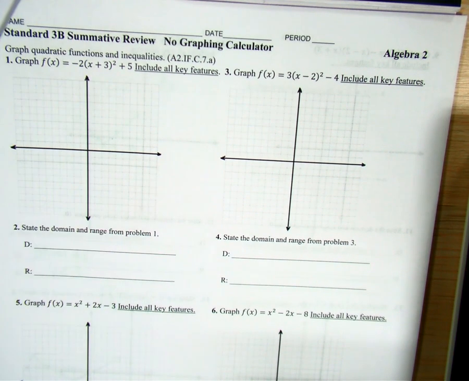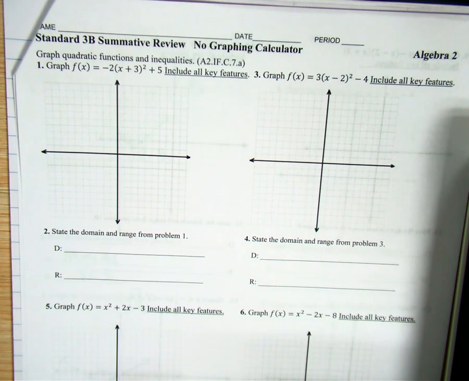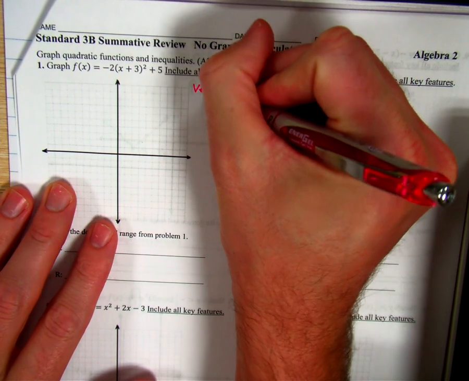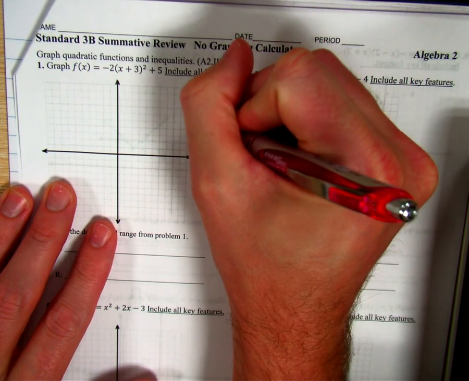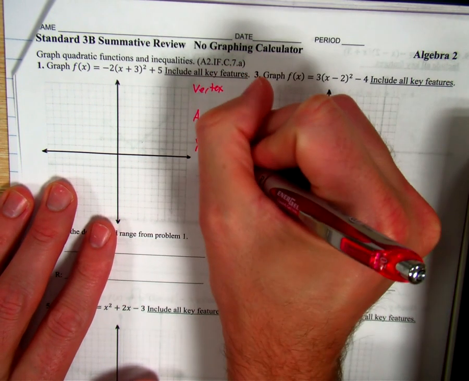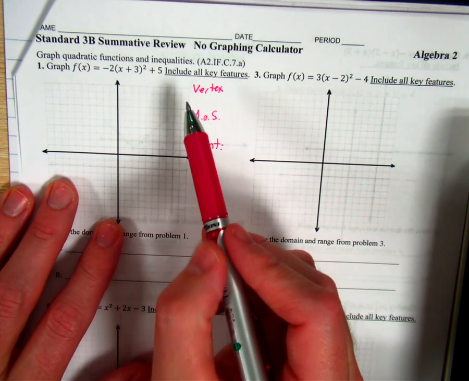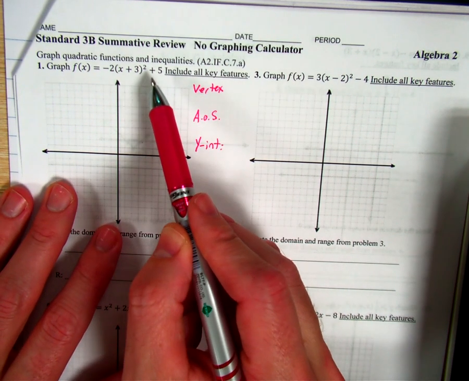Quadratics, x-squared graphs, parabolas. Okay, gets a little bit more complicated just because you have specific things we need to remember and know for each one. Okay, so this is vertex form. So we need to know the vertex, the axis of symmetry, and our y-intercept. So it's in vertex form, so hopefully we can get that vertex rather quickly.